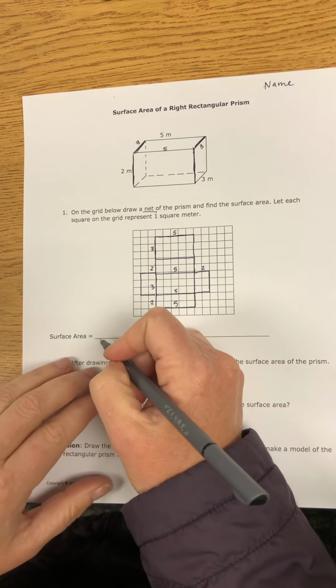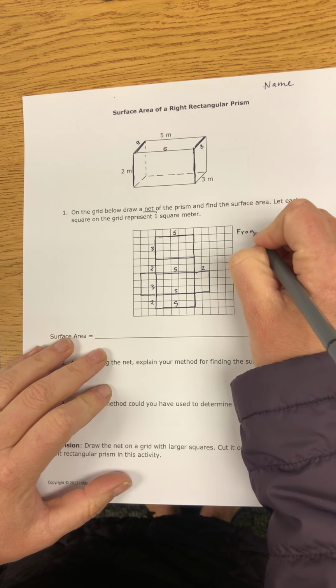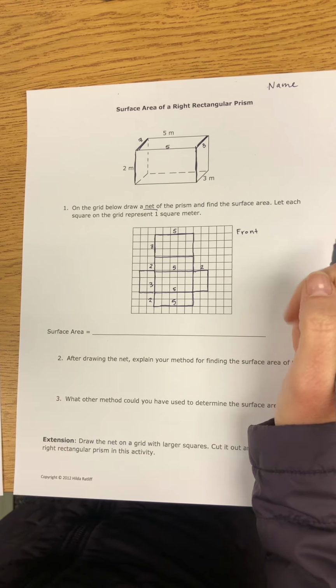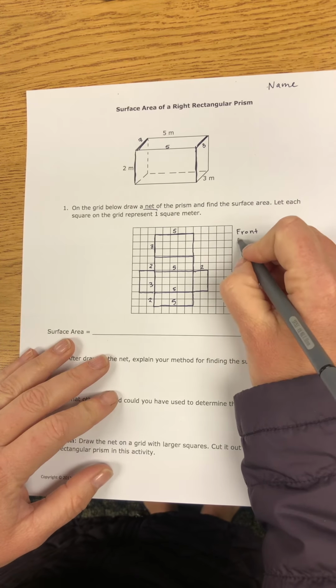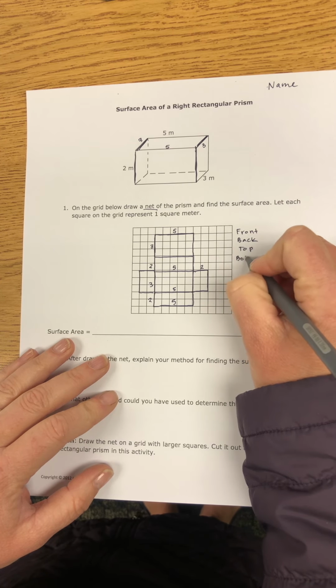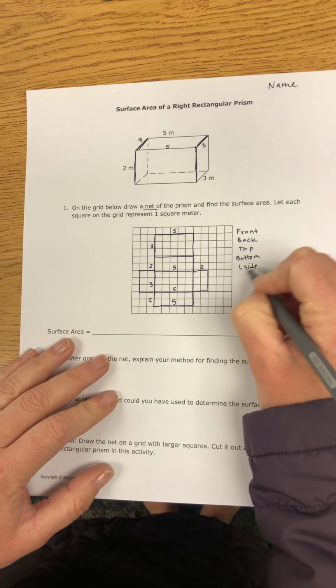What is the surface area? So I'm going to label mine because that makes it easier for me to solve it. So I'm going to do the front, the back, the top, the bottom, the left, and the right.